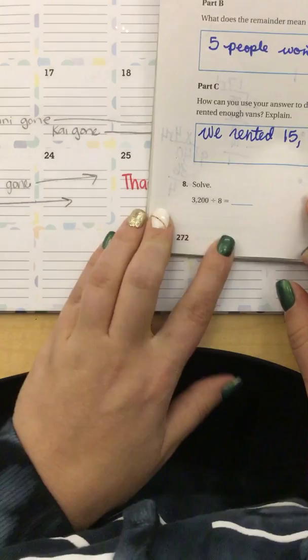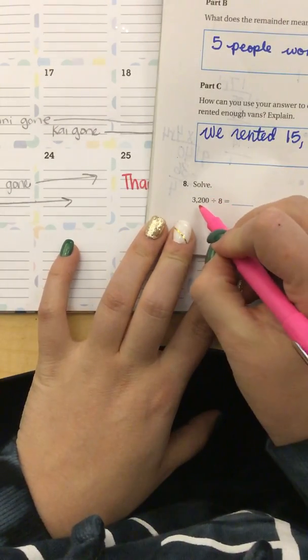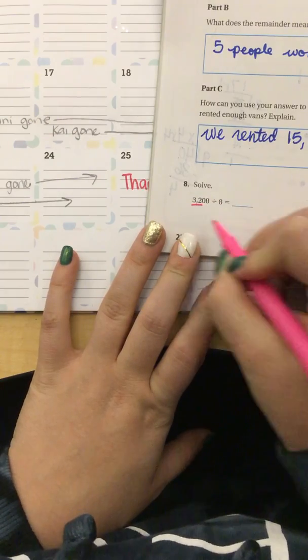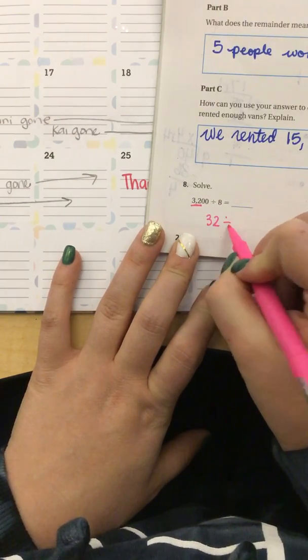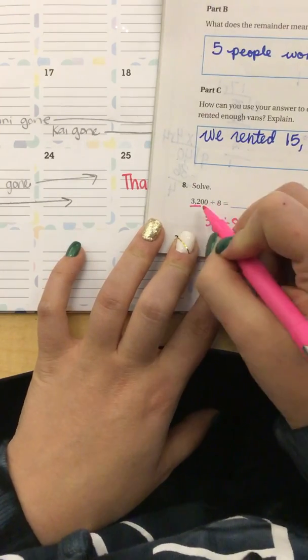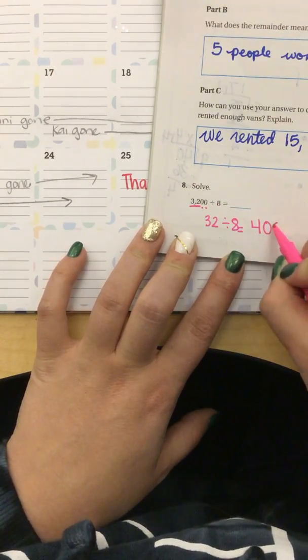All right, question 8 is a matter of looking at the basic fact. Remember, when we are multiplying or dividing by hundreds and tens, we look for the basic fact first, which is 32 divided by 8. I know that that is 4. And since I'm in the hundreds, I'm putting 2 zeros, so it makes 400.